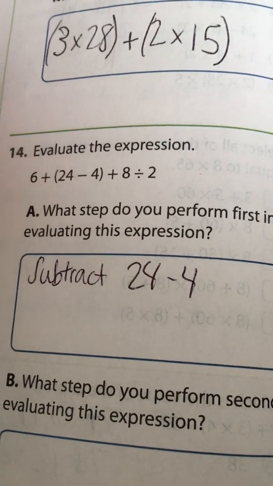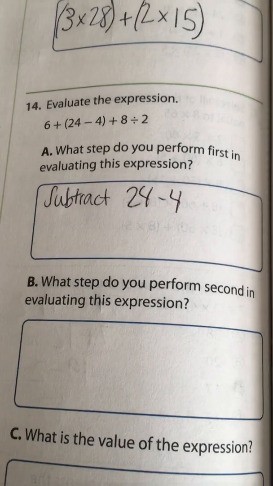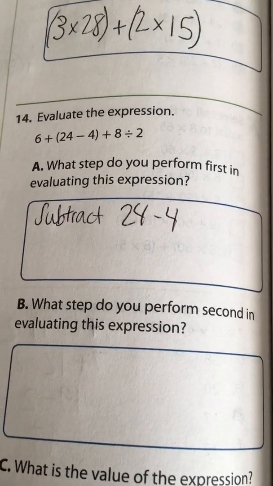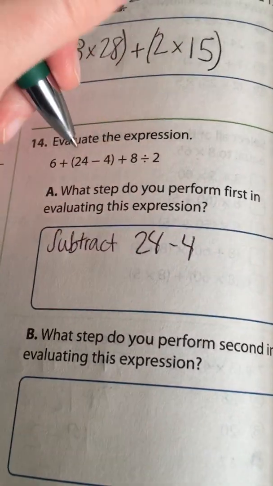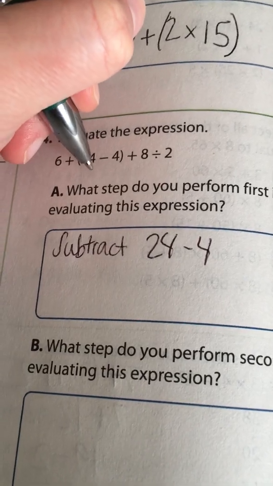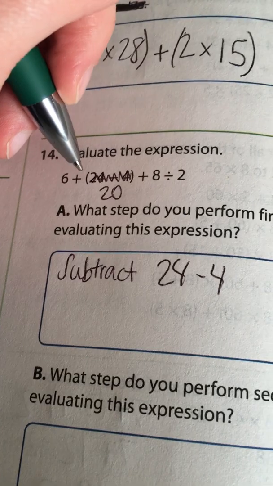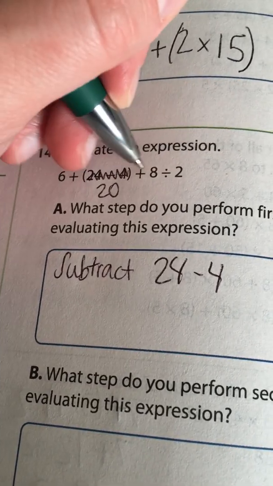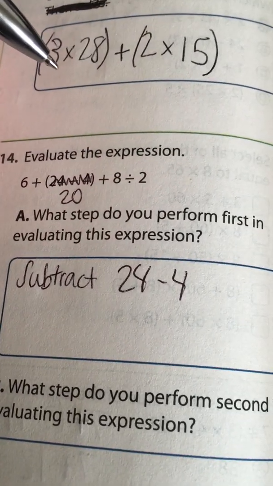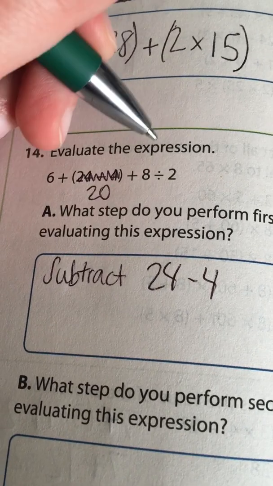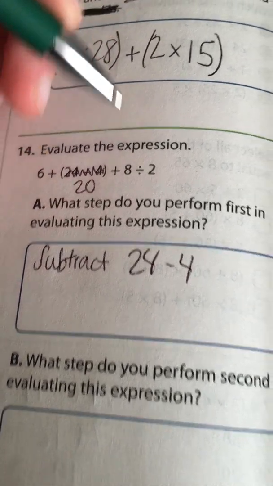Okay. Next, what step do you perform second? Okay, so if I did my 24 minus 4, I got 20. I already did that. Okay. I would have to see, what do I do next? Do I add, or divide? Well, if you remember your order of operations, you divide next. Okay.